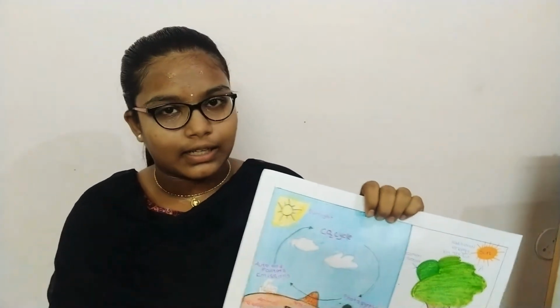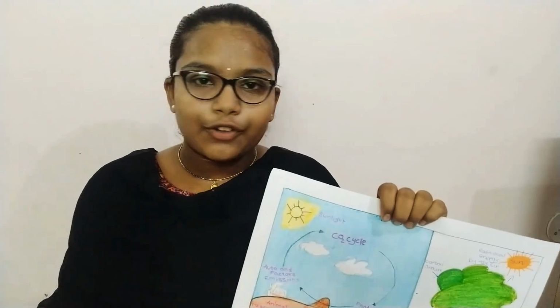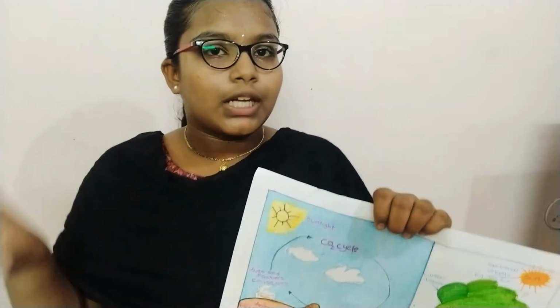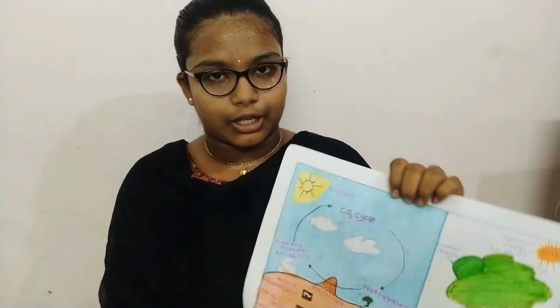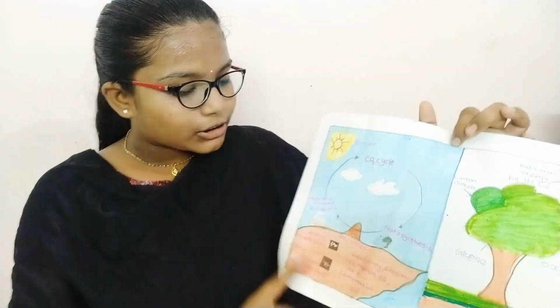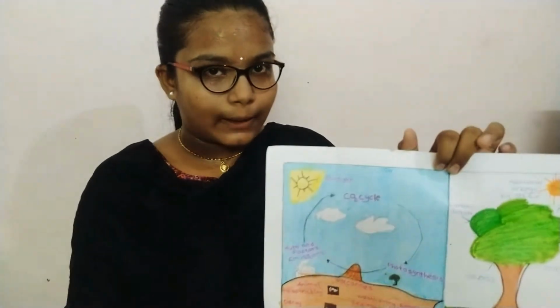If only one animal is present in one state, it will upset the eco-balance, because only that animal will eat grass, the grass will finish, and that animal may die. That's why there are different types of animals: some hunt, some eat food grains, some eat grasses, and some eat fruits and vegetables. Now we understand this carbon cycle.